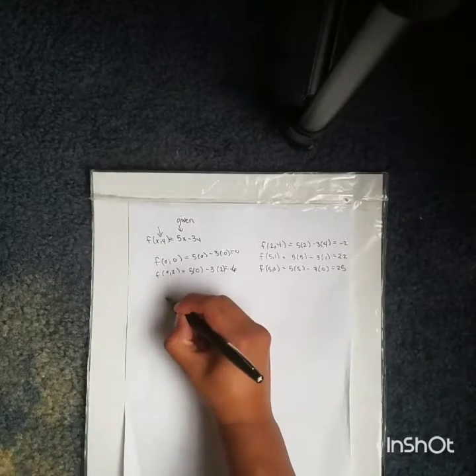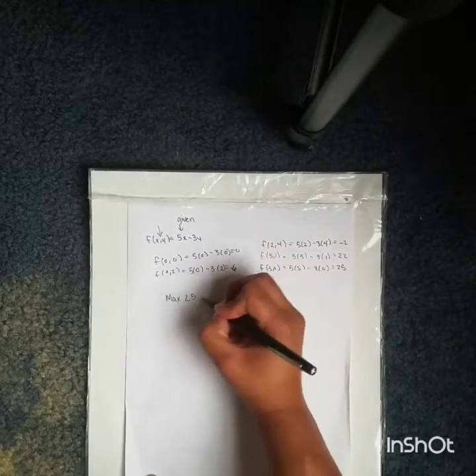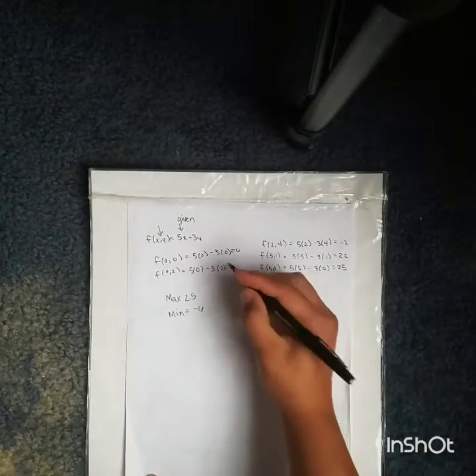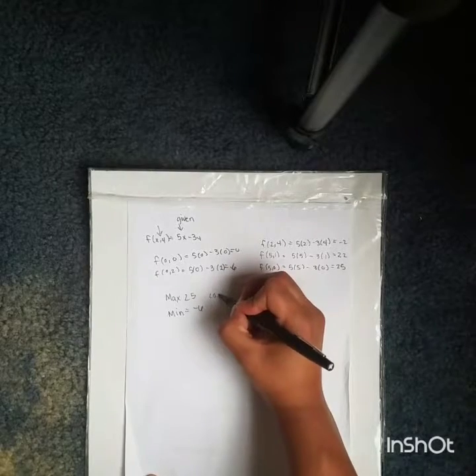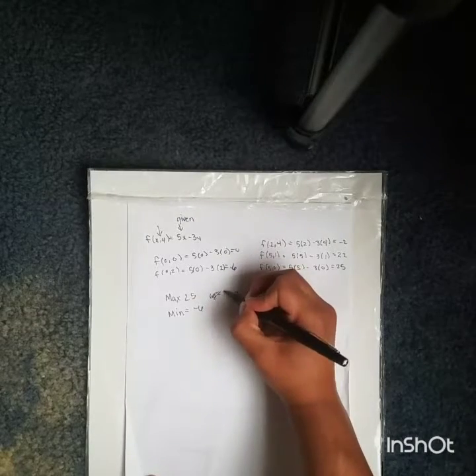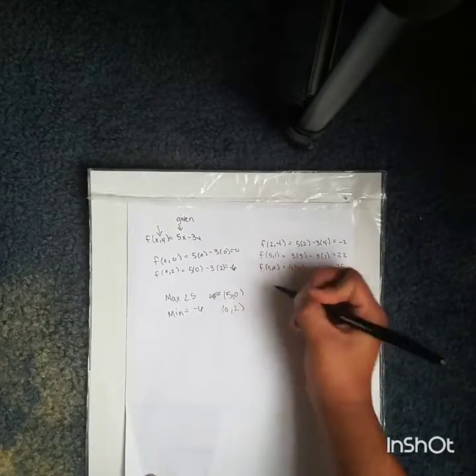And plug in (5, 0), which equals 5(5) minus 3(0) equals 25. So the max value of f(x, y) in the polygon is 25. And the minimum is negative 6. The maximum occurs at point (5, 0). And then the minimum occurs at point (0, 2).